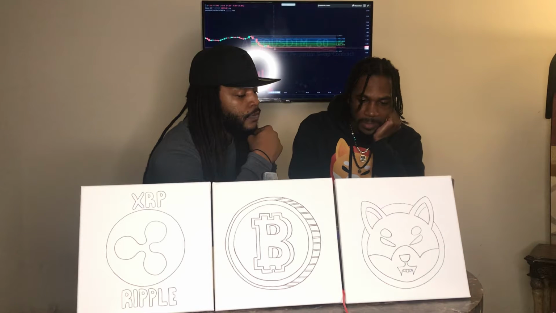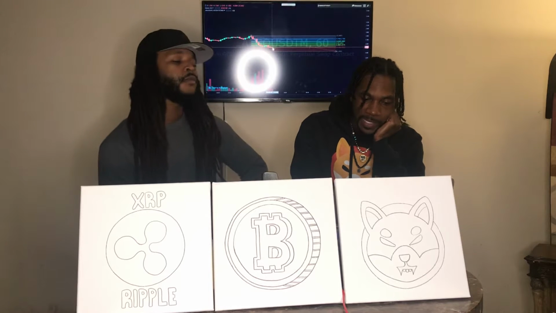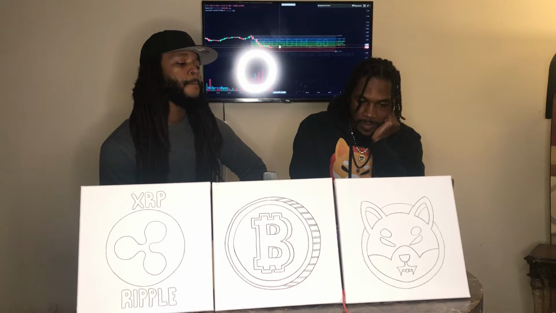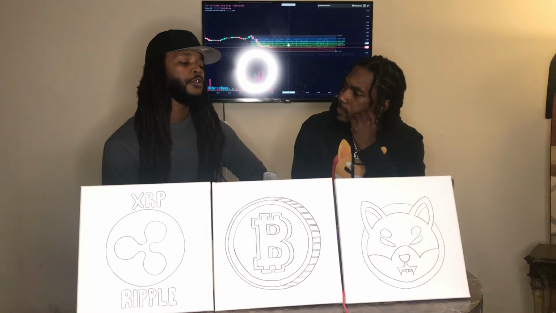If it breaks this support, I feel like the support is going to become resistance, and then I feel like the price will continue to go down. But if we see this price break through this resistance, it is going to become support, and then I can see the price getting to the 50% mark. Interesting.